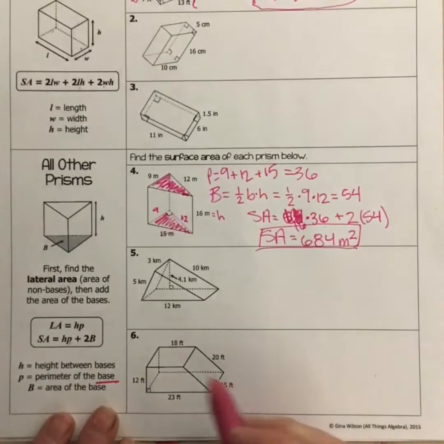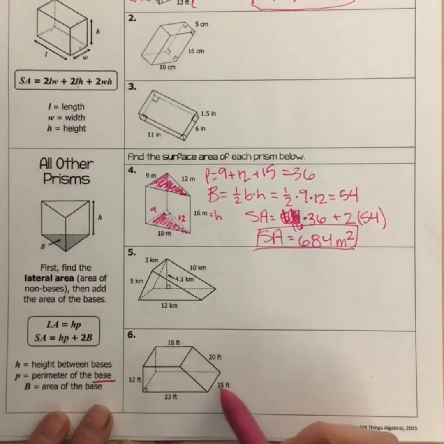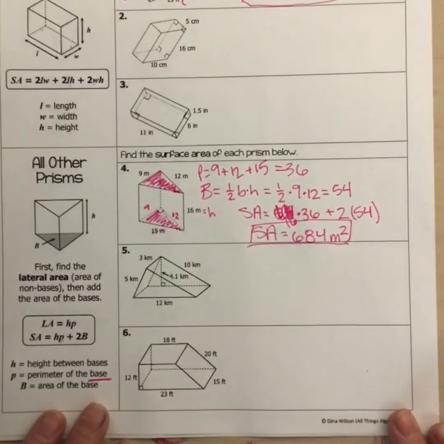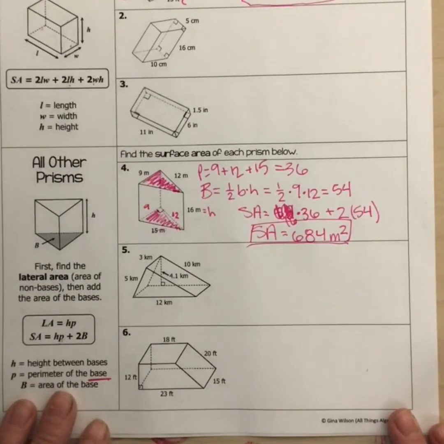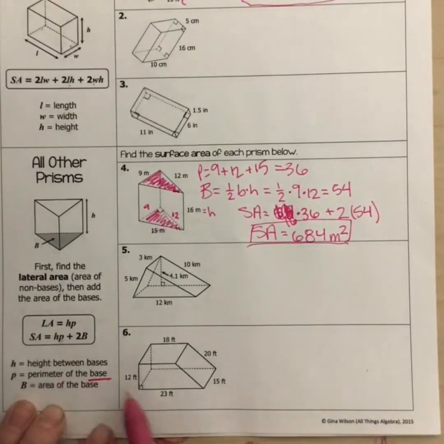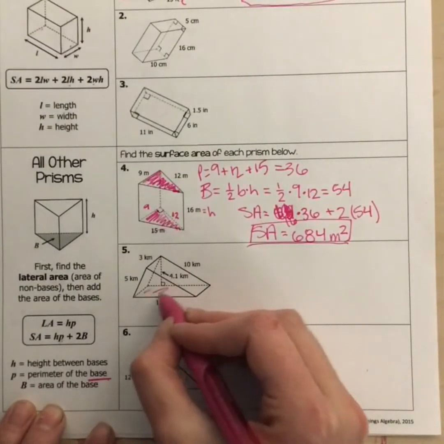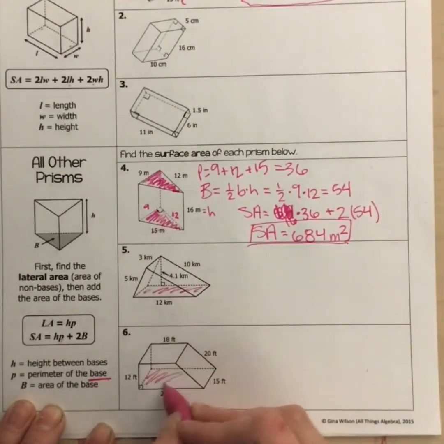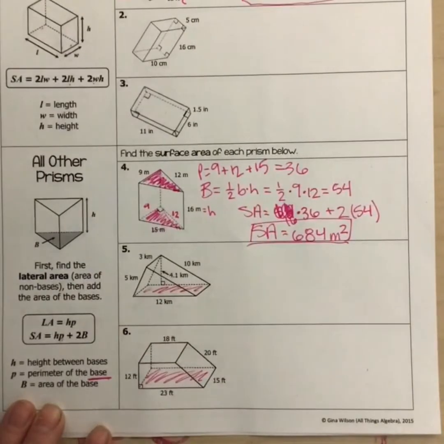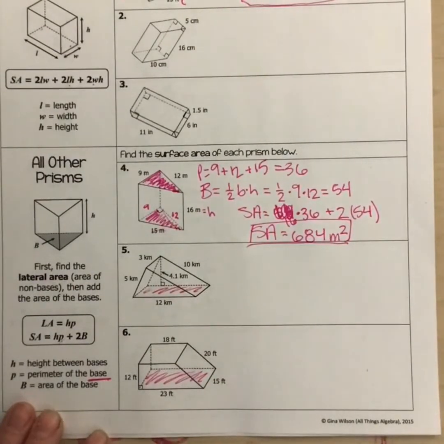You can follow the same steps for any of these other shapes here. Any one of them that you solve for, you should end up with the same idea. We want to find the perimeter of the bases, so this one's the base there. And that'll help drive the rest of solving for those prisms.